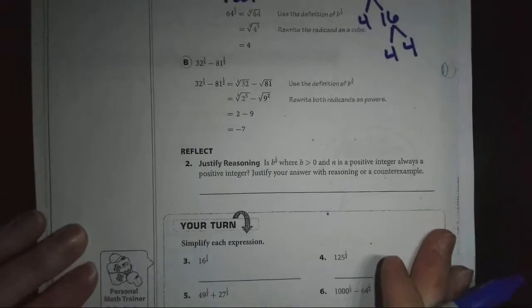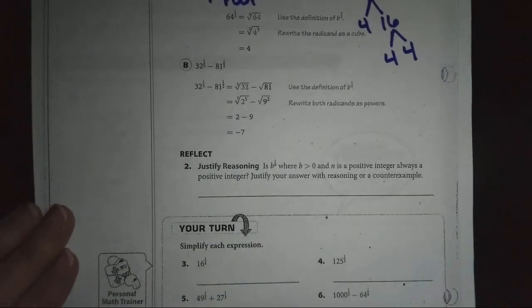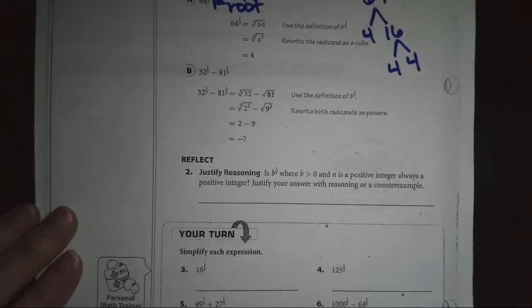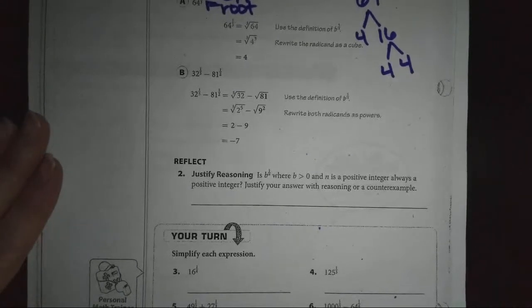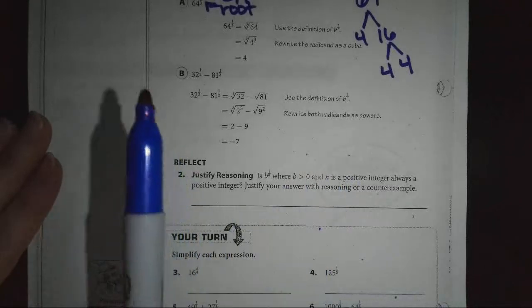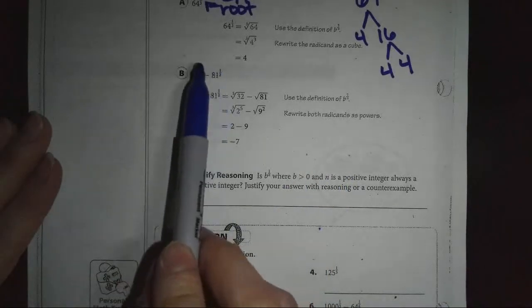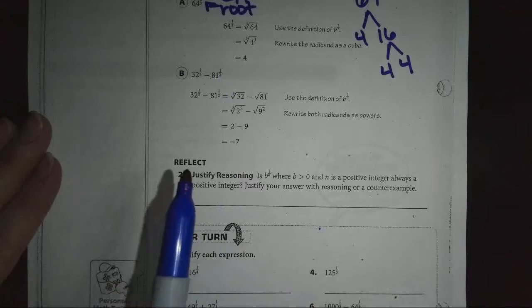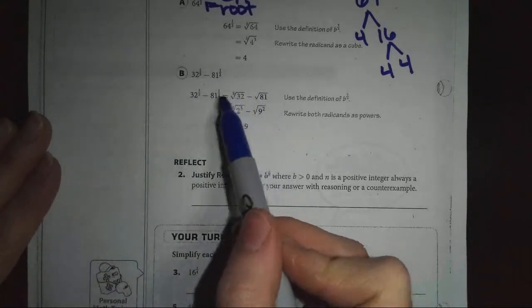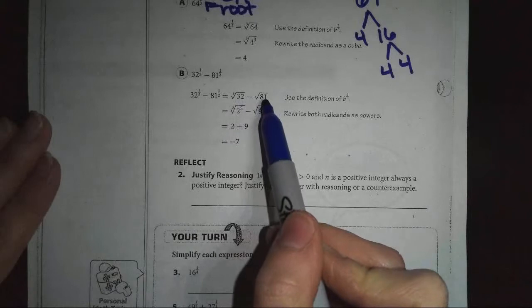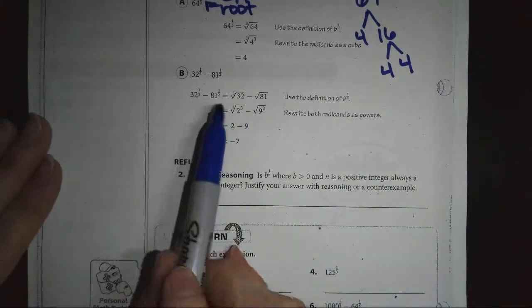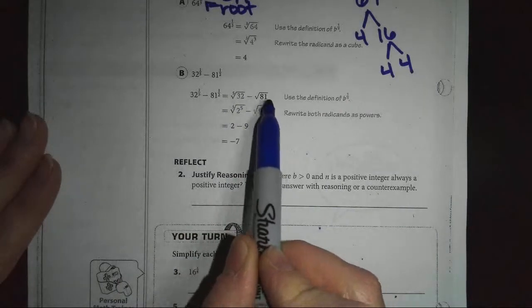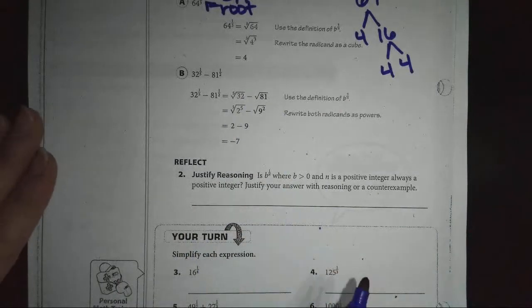In part B here, we have a problem that involves exponents and subtraction. We know that we want to do exponents before subtraction because that is what the order of operations tells us to do. So the first thing I'm going to do is translate these into radicals. Remember, my bottom number is the root that I'm taking, and the top number is the power. These are both to the first power, but I'm taking different roots. I want the 5th root of 32 minus the square root of 81. When it's a 2 on the bottom, you don't have to write the 2.